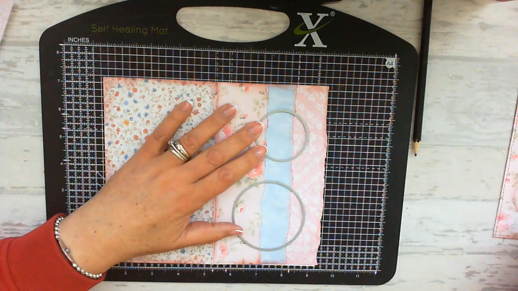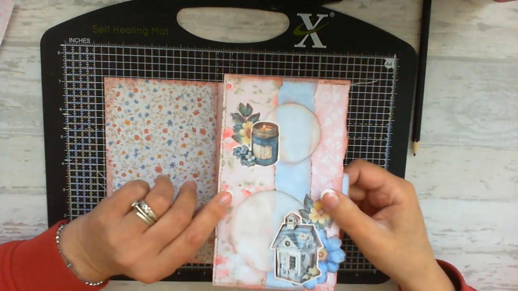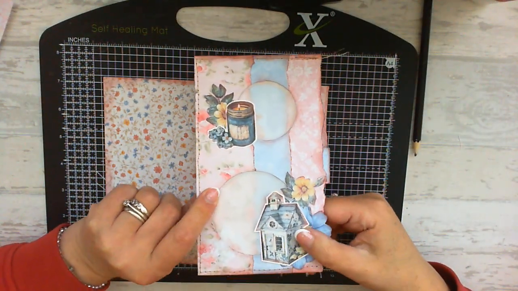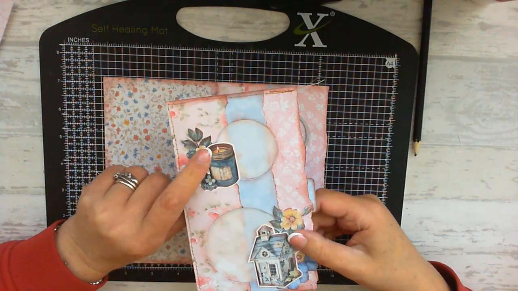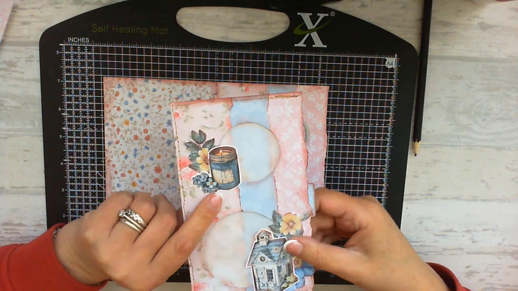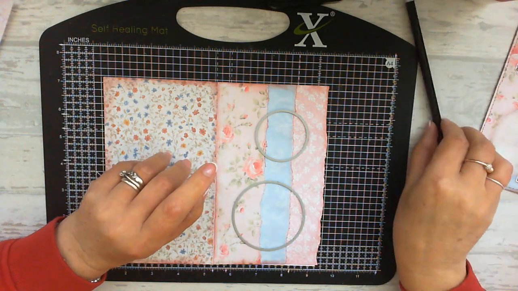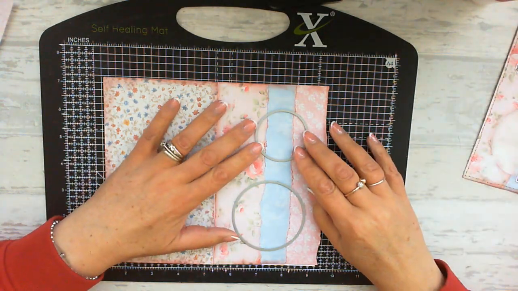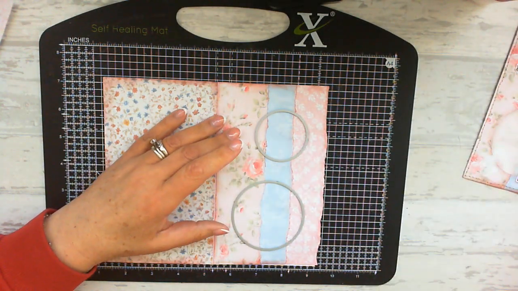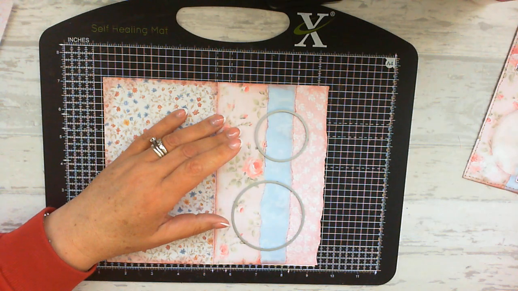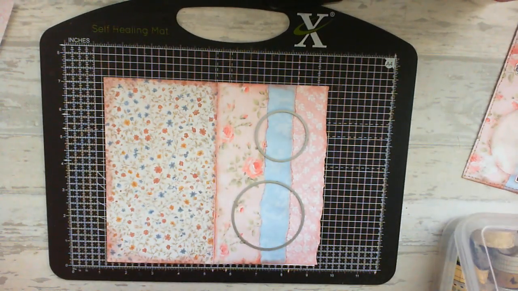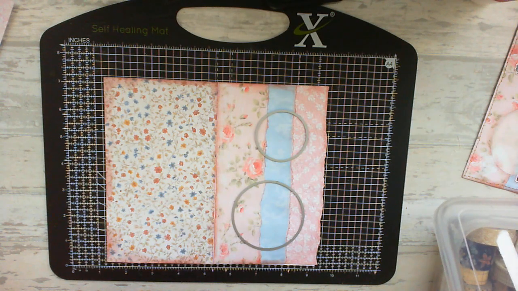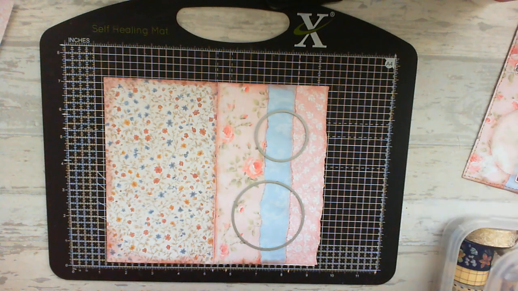Now, I did use low tack masking tape to hold my circles down for this one going through the machine, but when I pulled the tape off, it did leave a little bit of a mark and tore some of the paper away. So I'm not quite sure what I'm going to do this time. I might use a bit of washi and see if a bit of washi tape might help.